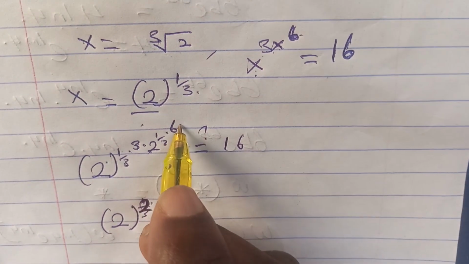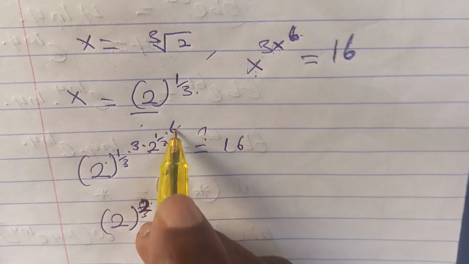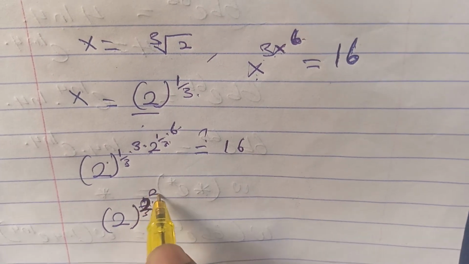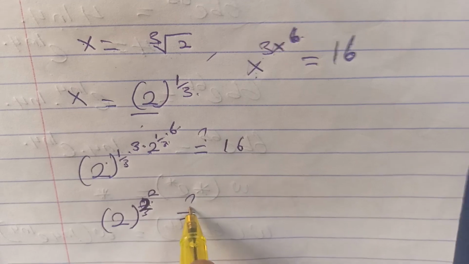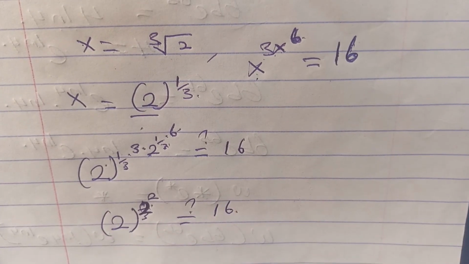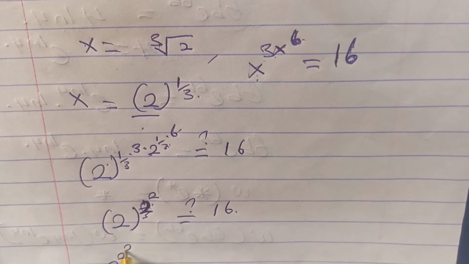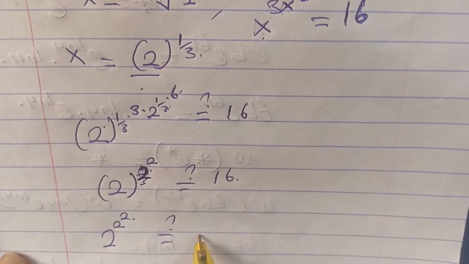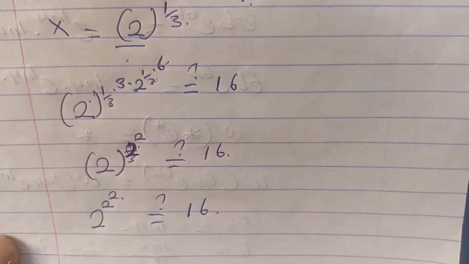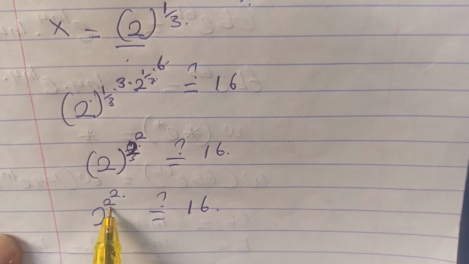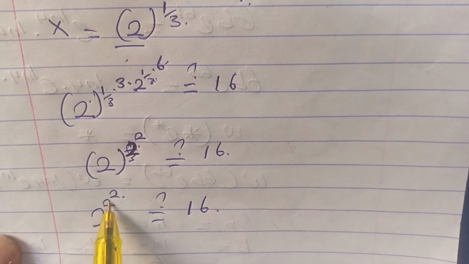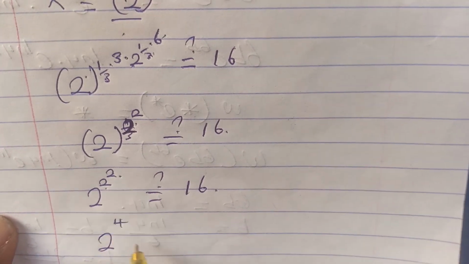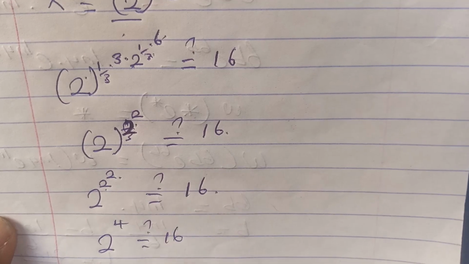This 3 will cancel this 3. So 6 divided by 3 is going to give us 2, so we have 2 to the power of 2 equals 16. So we are now having 2 to the power of 2 to the power of 2. And 2 to the power of 2 is going to give us 4. So we are having 2 to the power of 4 equals 16.